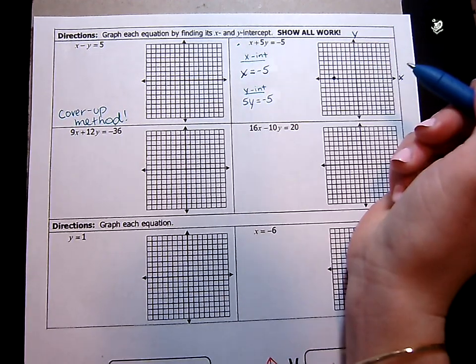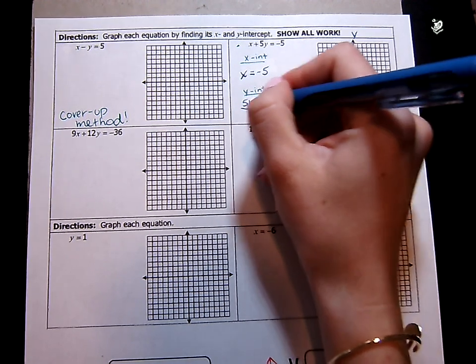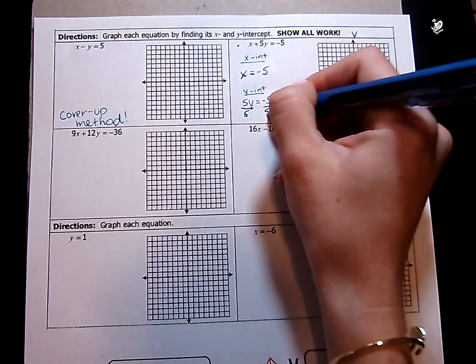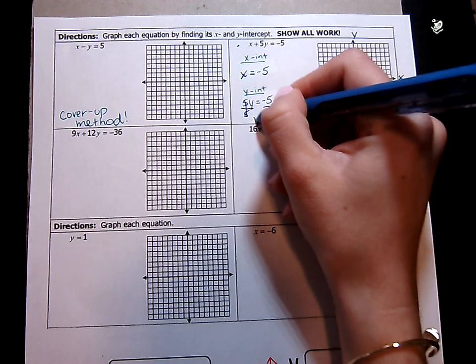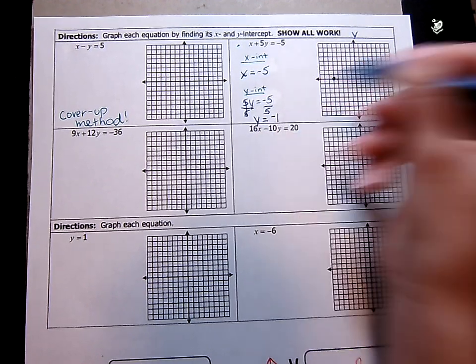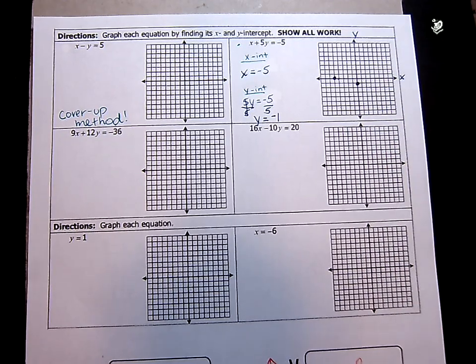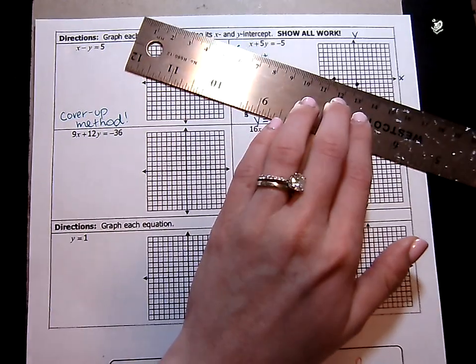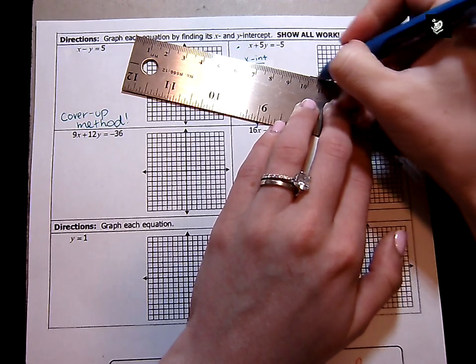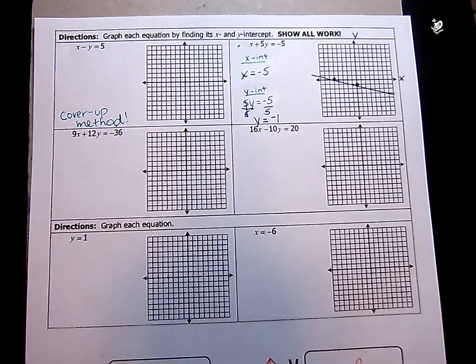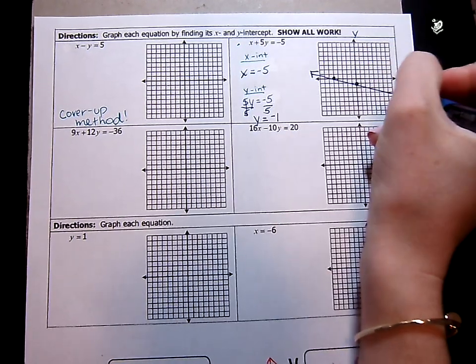It's not easy like the first one, so I have to get y by itself by dividing by 5. So y equals negative 1. So I'm going to put negative 1 on the y-axis. 2 points determine a line. So draw my line, do my arrows, done.